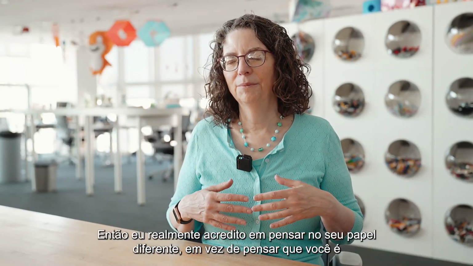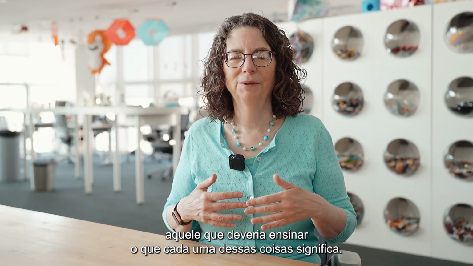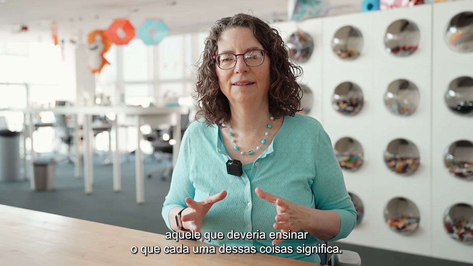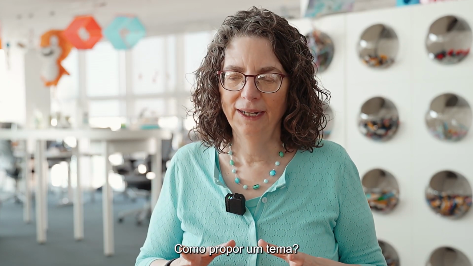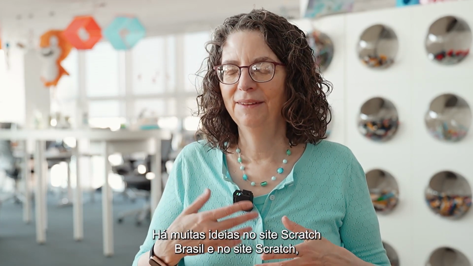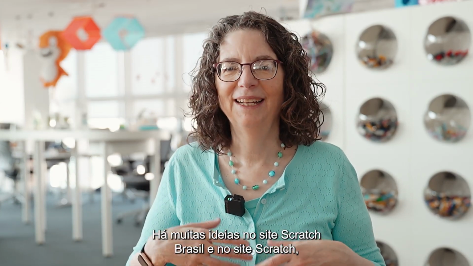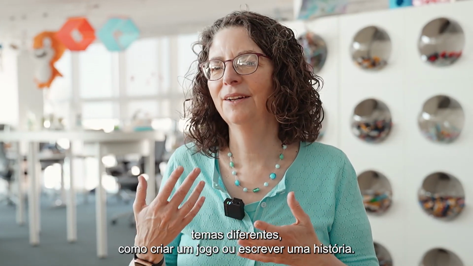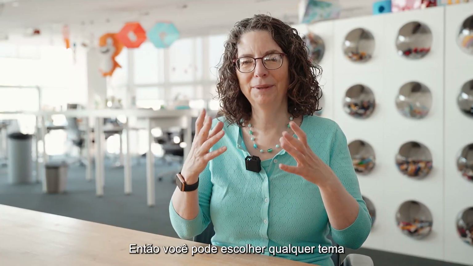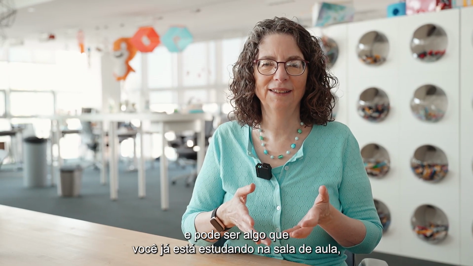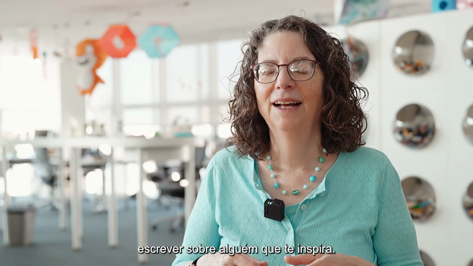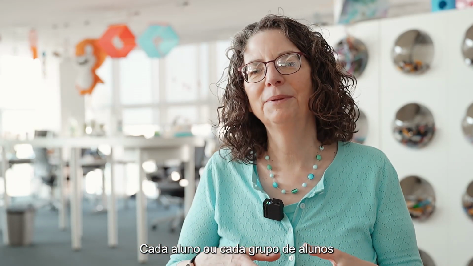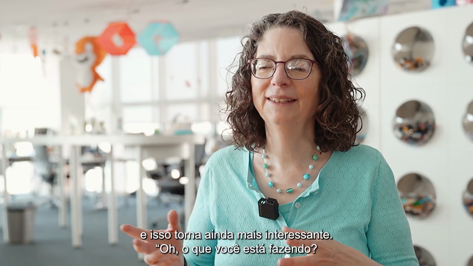So I really think thinking of your role differently, rather than thinking I'm the one who's supposed to teach what each of these things mean, it's how do I create a space where children feel safe to try different things out? How do I propose a theme? And there's a lot of ideas on the Scratch Brazil website and on the Scratch website, different themes like creating a game, writing a story. So you can pick a theme, and it could be something you're already studying in the classroom, whether it's biology, history, writing about someone who inspires you. Each student or each group of students will have an idea that they want to explore, and that makes it more interesting too.